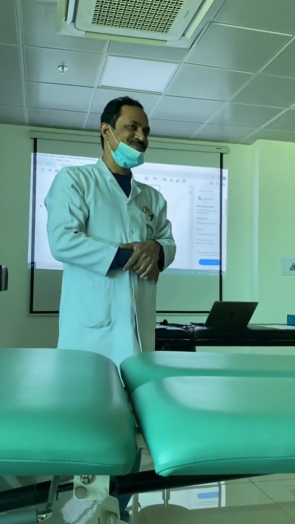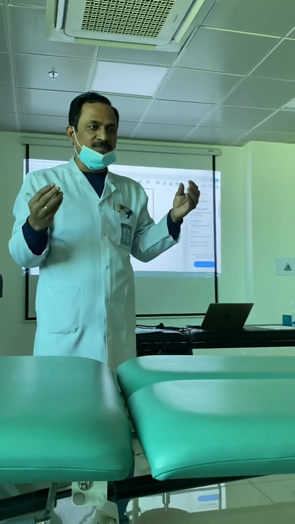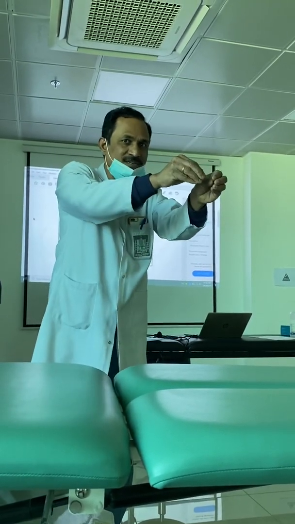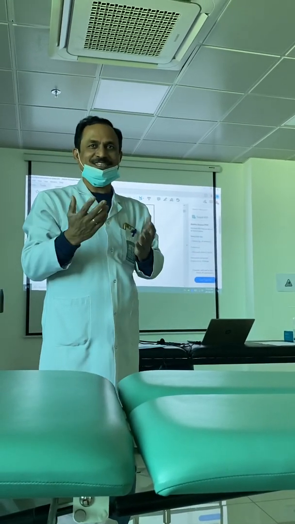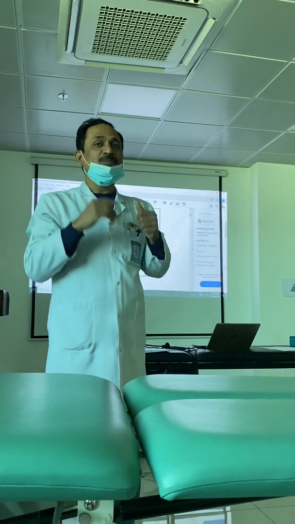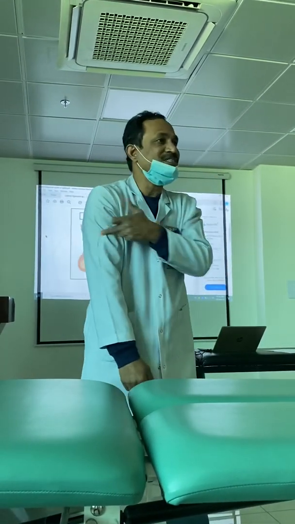When arteries or capillaries supply the muscle and tendon, that will give blood to the bone also. For example, my humerus got fractured. After the fracture, healing should happen. For healing, what is very, very important?